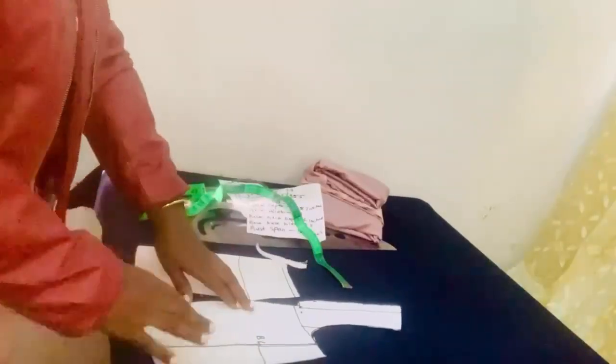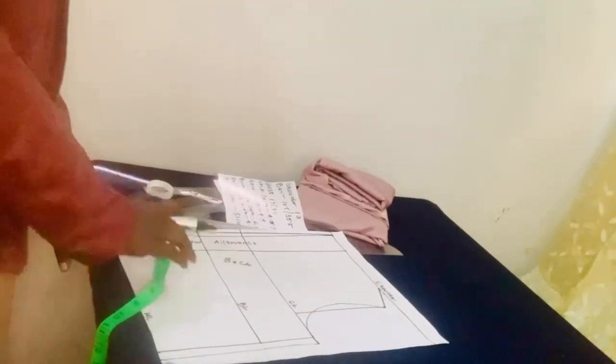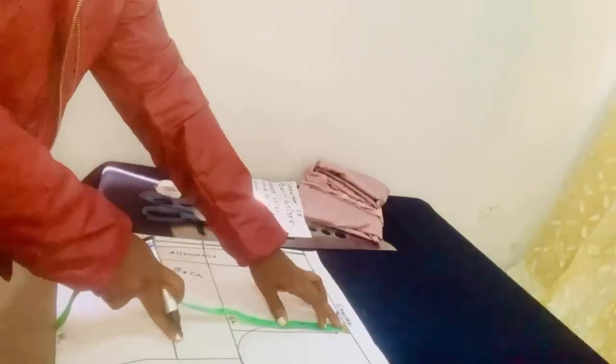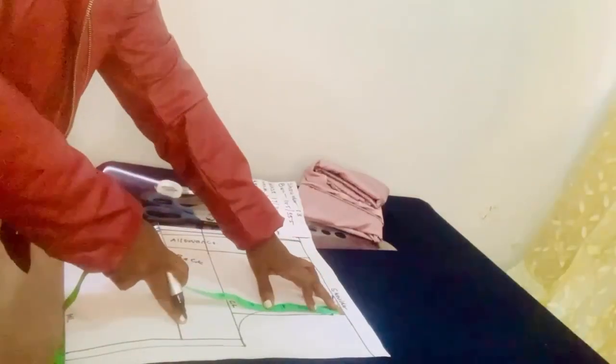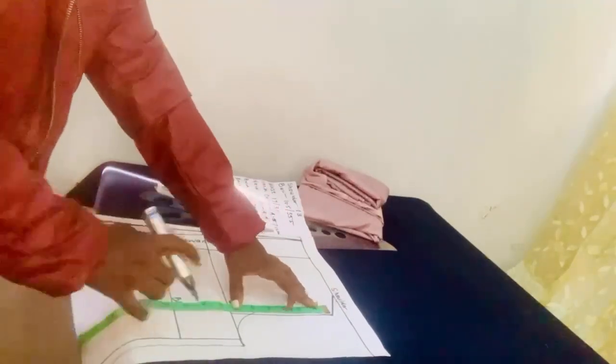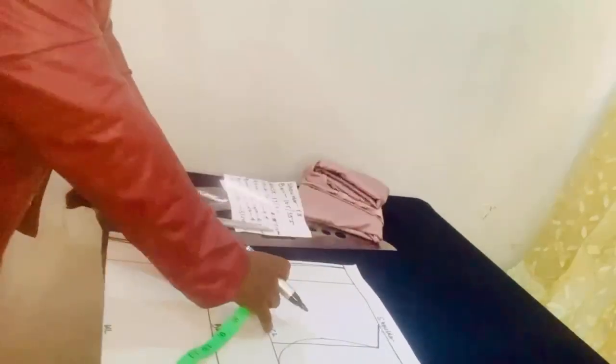Now I'm going to move to the back pattern. For the back pattern, ensure to take your zipper allowance. So mine is 2 inches. Then you divide your shoulder by 2. Then you can come down by 1 inch or half inch for your slope. So mine is 1 inch. Then you divide the armhole by 2. Then afterwards you come in by half an inch.